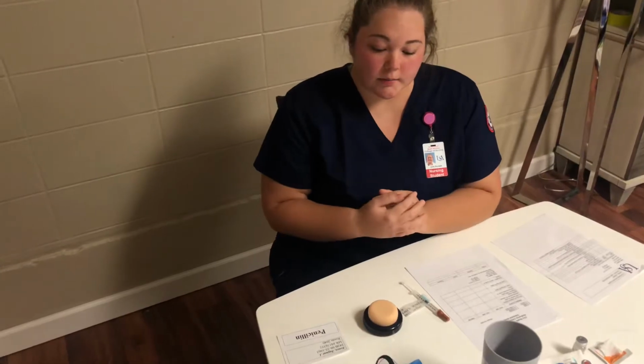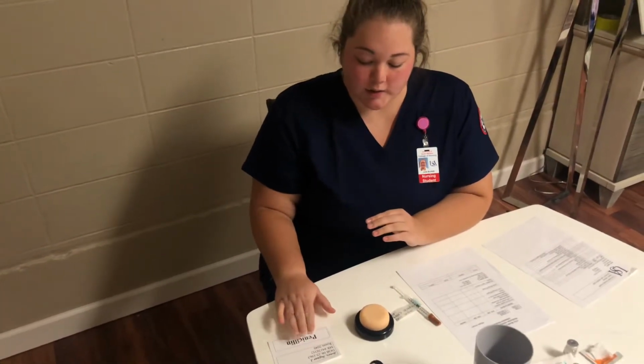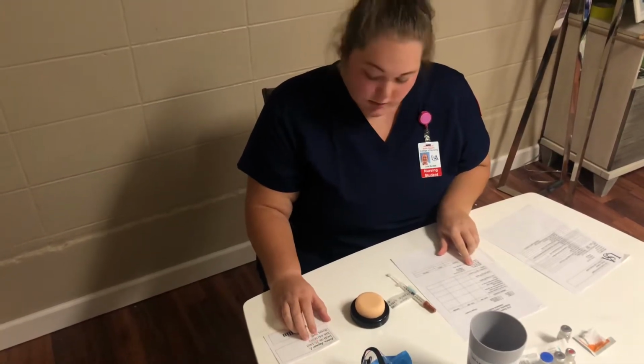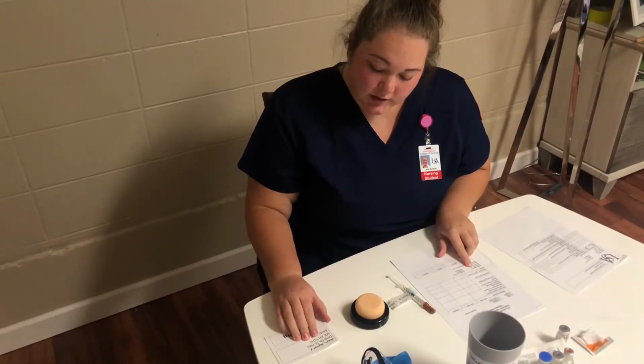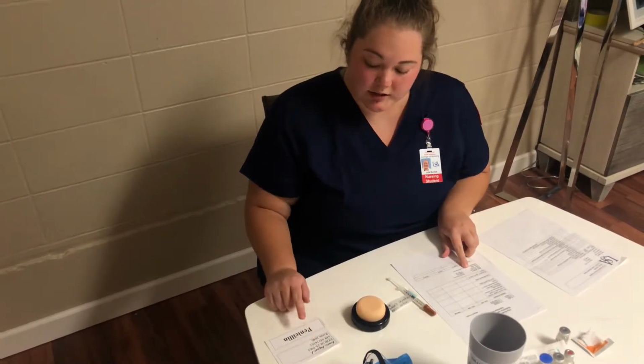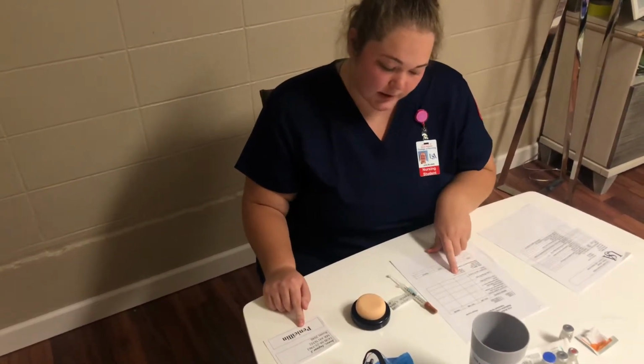I'm going to be checking that I'm with the right patient using his armband and my MAR. So this is Mr. Jaguar Jones. His MR number is 4176352, and he is allergic to penicillin. That is also on his MAR. He's allergic to penicillin.